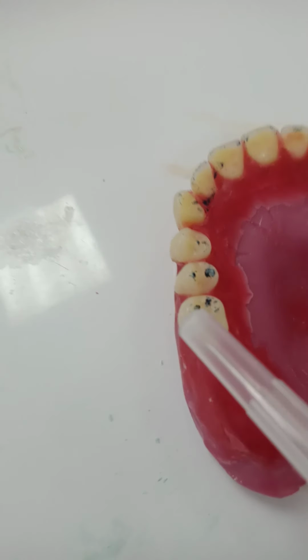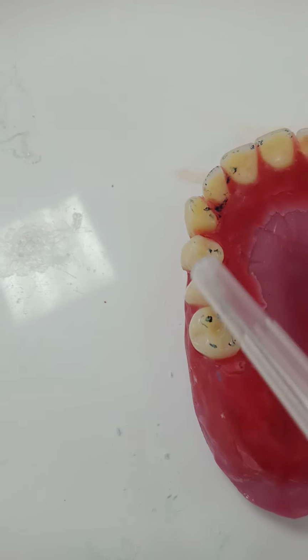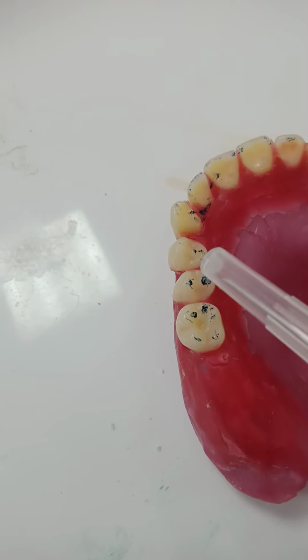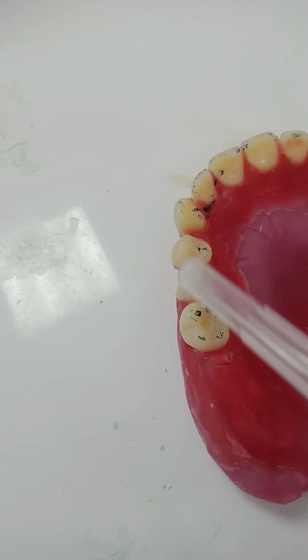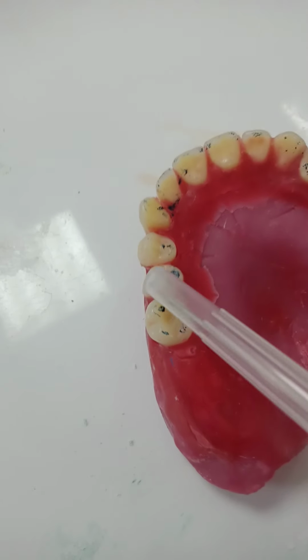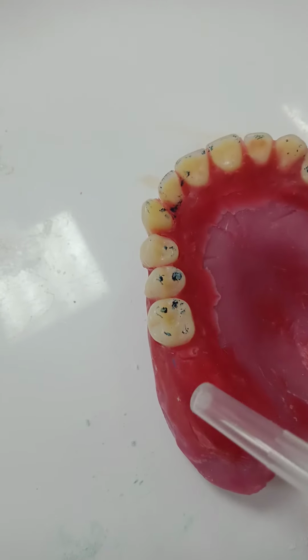The other side, also we have these two non-functional cusps working. I know that the technician followed the lower occlusion, but even when we follow the lower occlusion, we leave some freedom for lateral excursions. So once more, we're going to do the curve of Wilson on this tooth and this tooth.